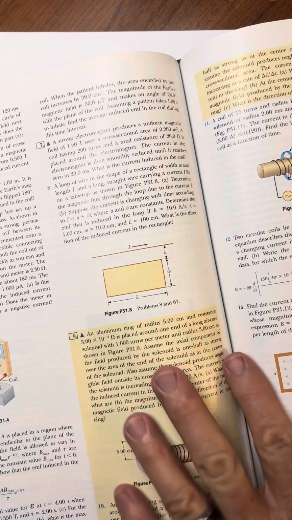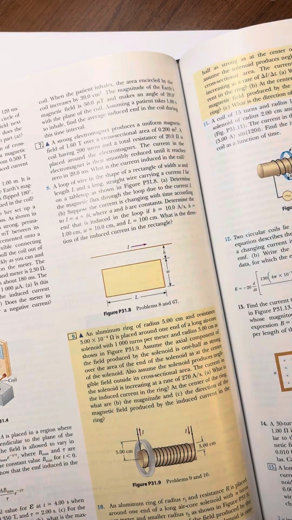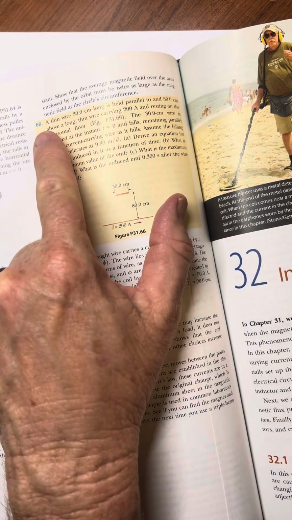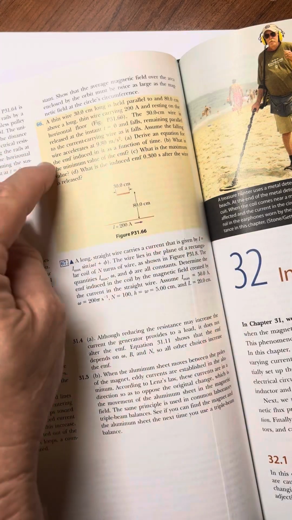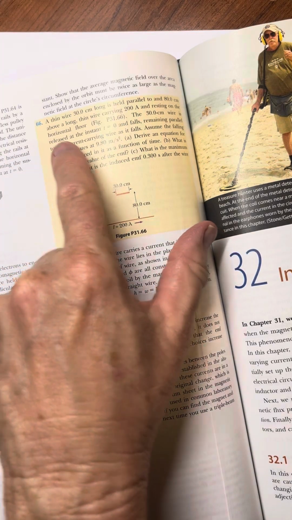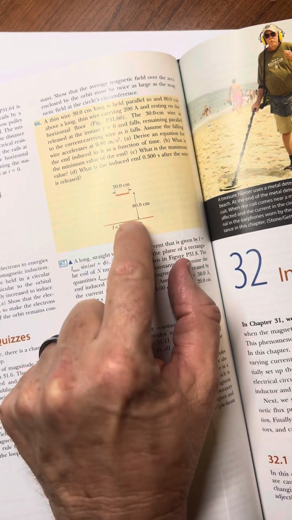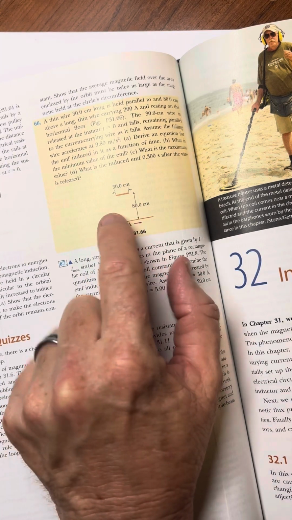So again, hopefully on the homework you did this one, and so that one you just kind of aced. I will point out you also did 66 on the homework, because 66 and 67 were part of the homework, and this is derive an expression when something is then moving near the wire.